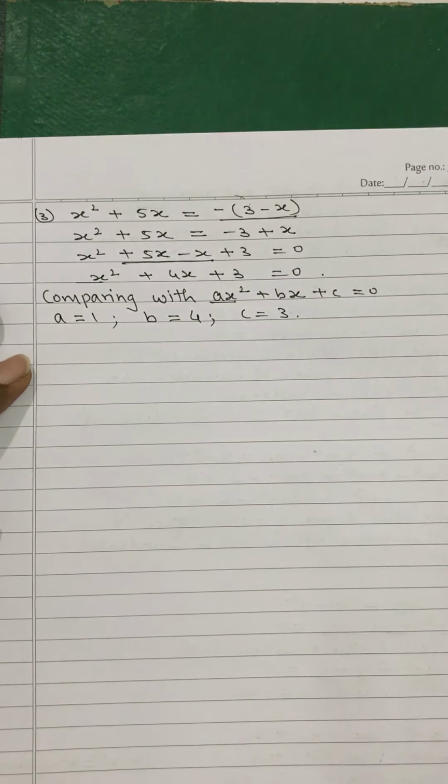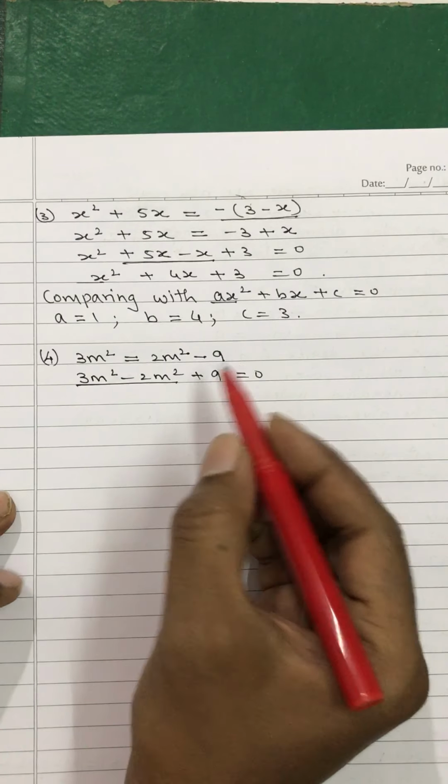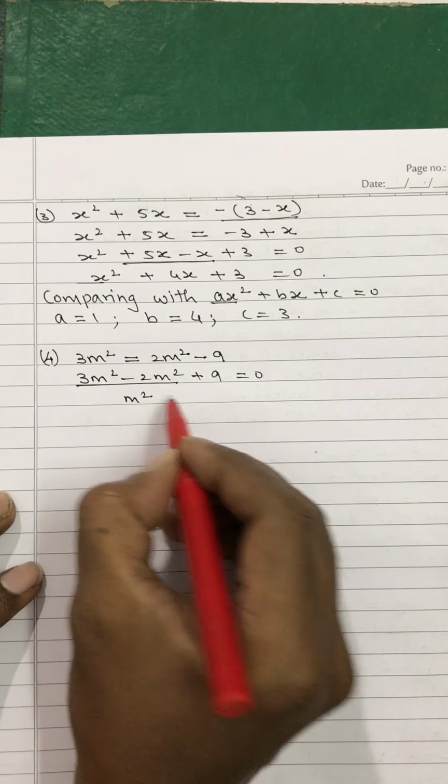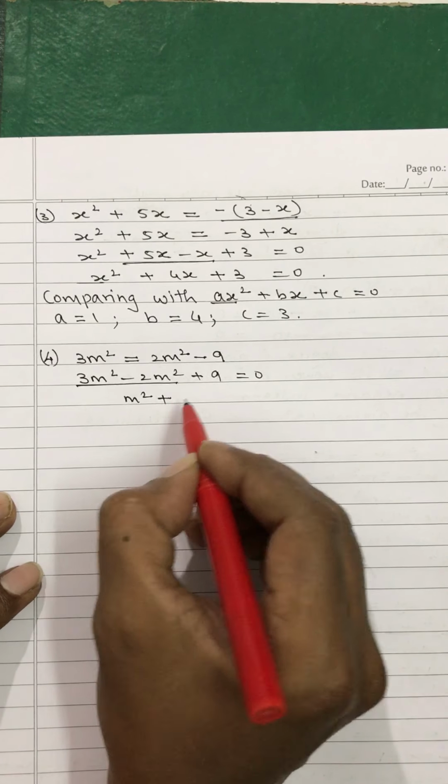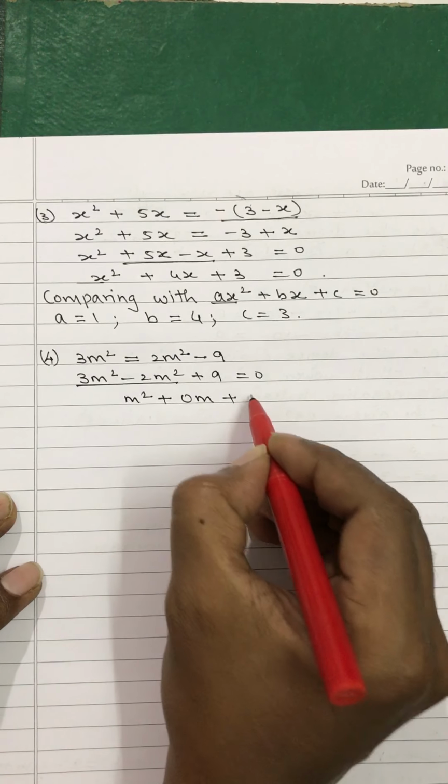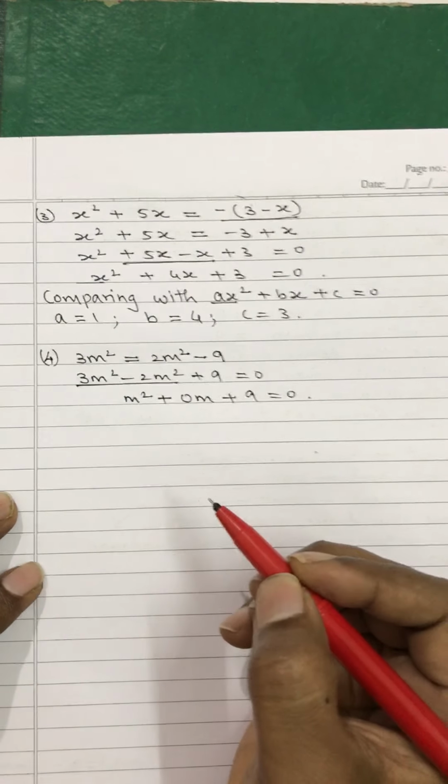3m square is equal to 2m square minus 9. Here it is very simple to shift it. Minus 2m square. Everybody shifted on the left hand side, so right hand side becomes 0. So 3m square minus 2m square will be solved. That will be m square. Now we will have to write 0m, minus 9 is equal to 0.